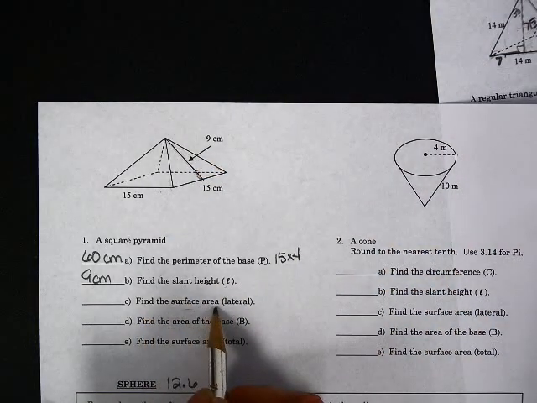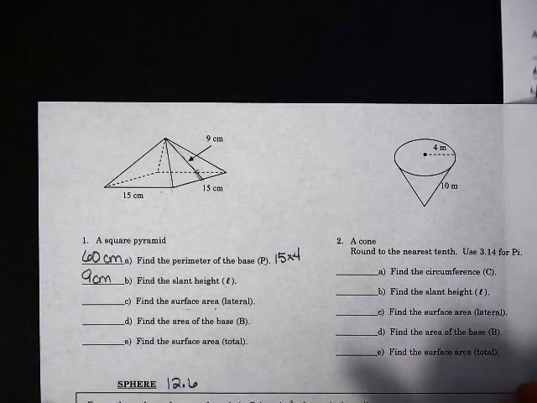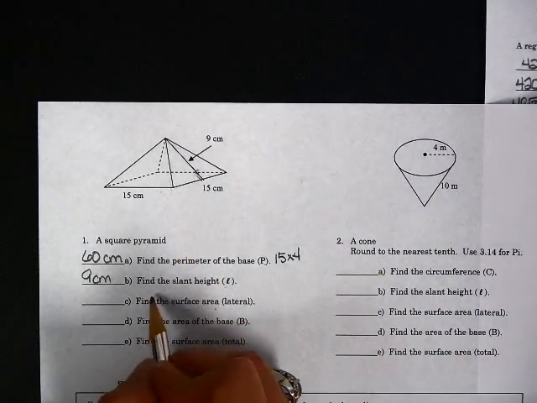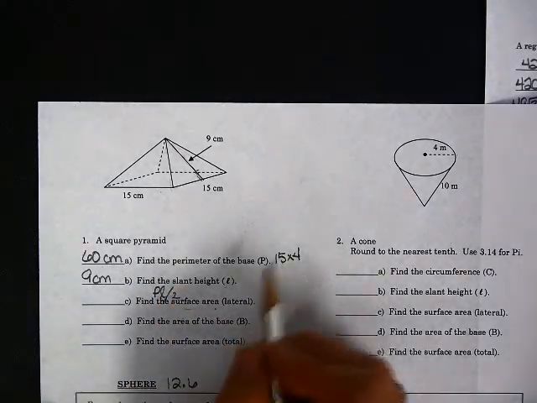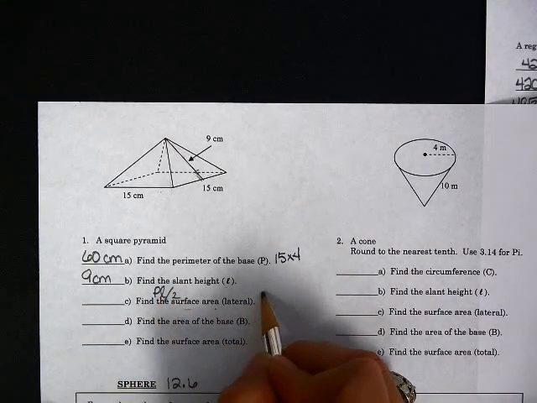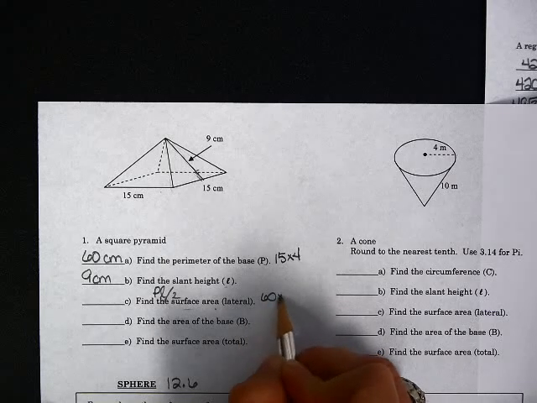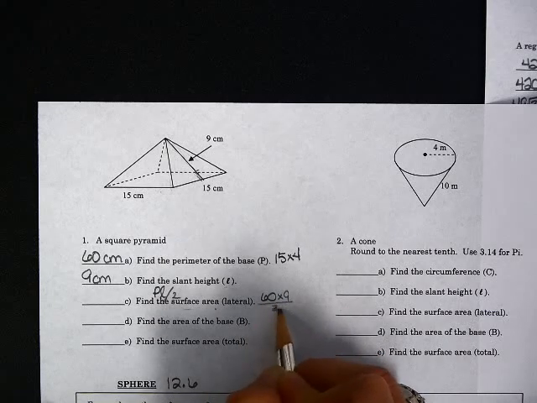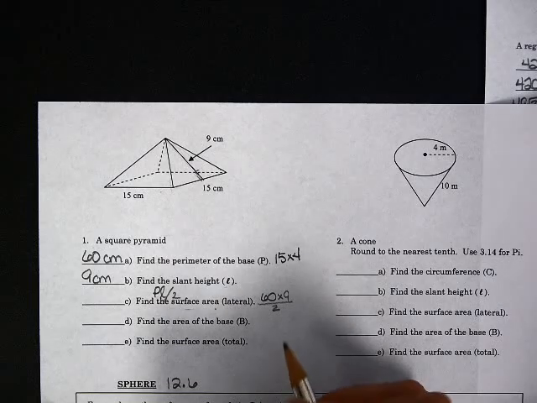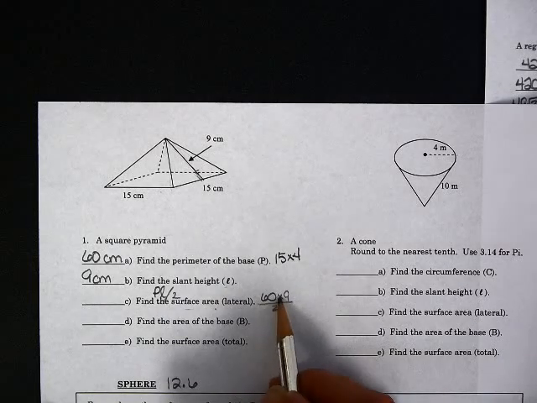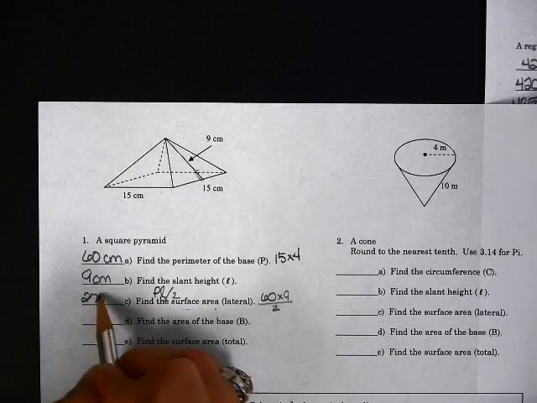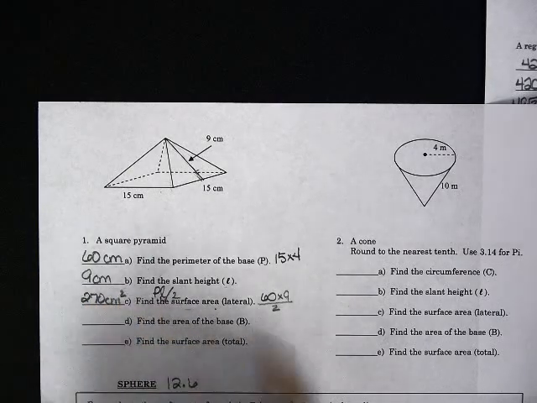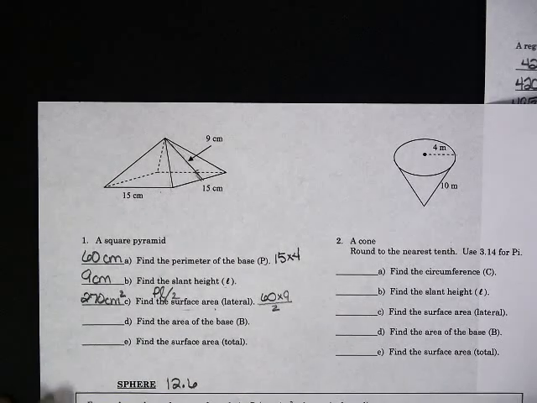Find the surface area, lateral. Well, our formula is perimeter times slant height divided by 2. Okay, so our perimeter is 60. Our slant height is 9. Divide that by 2. That would be 30 times 9, or 270 centimeters squared, because we're talking about area.